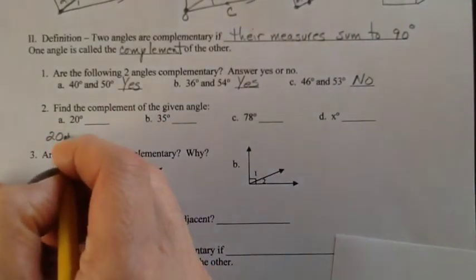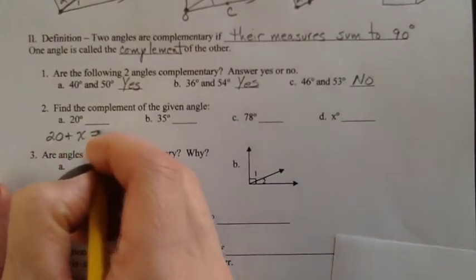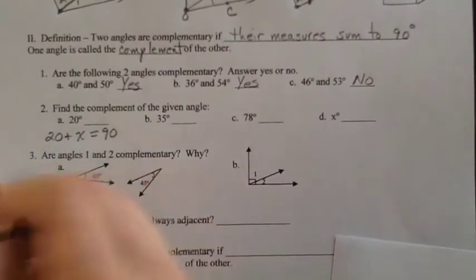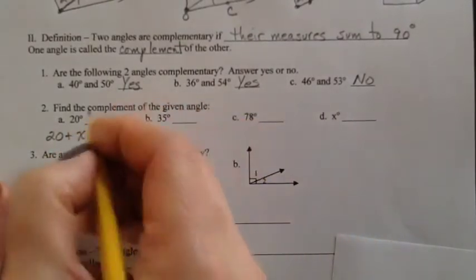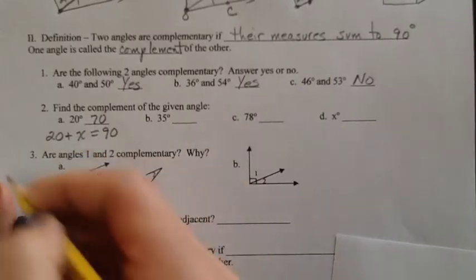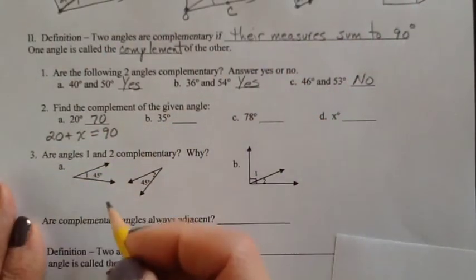We're asking 20 plus what angle equals 90 degrees? So we can solve this little equation. Now, you didn't need to do this. You probably just saw that the answer was 70. But what if I gave you 20.897642? Then an equation is helpful.